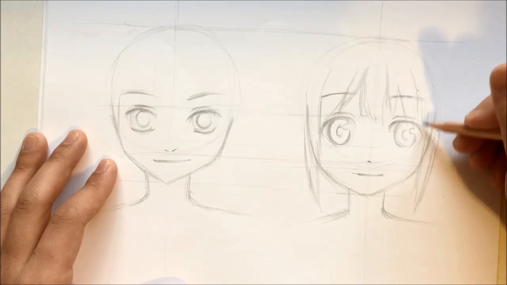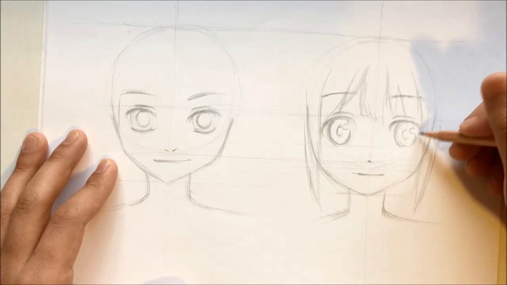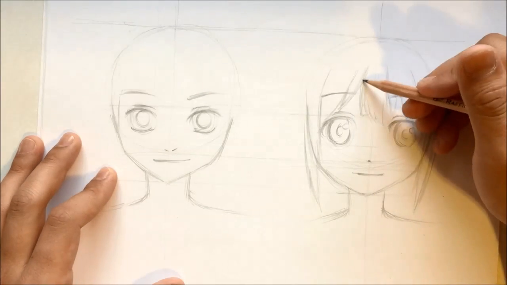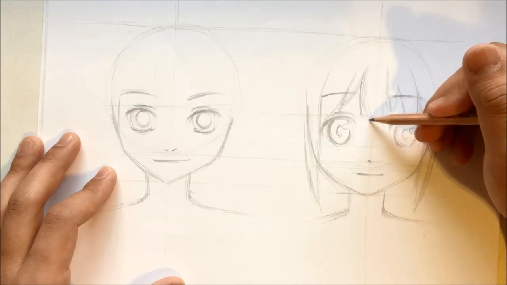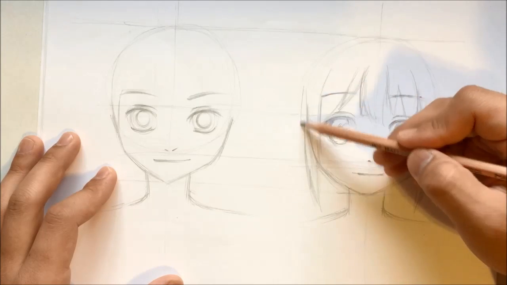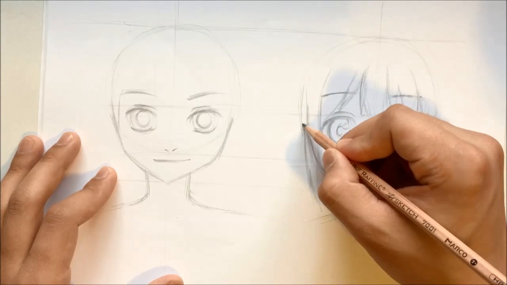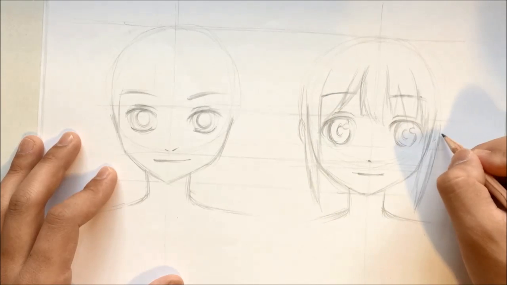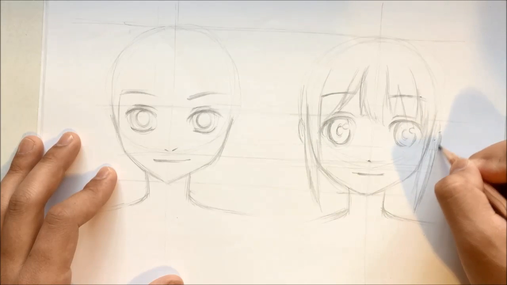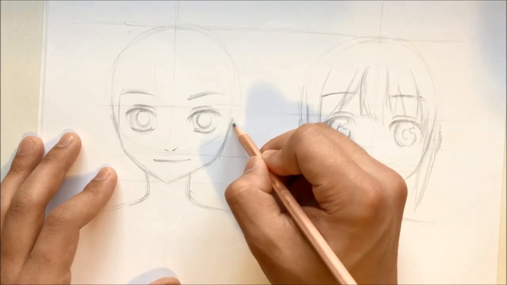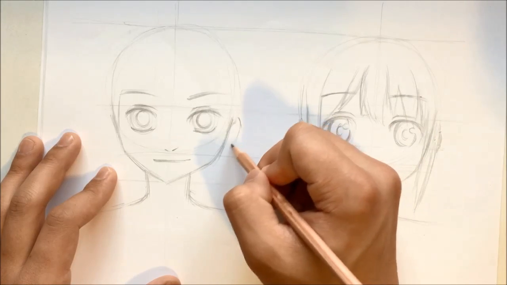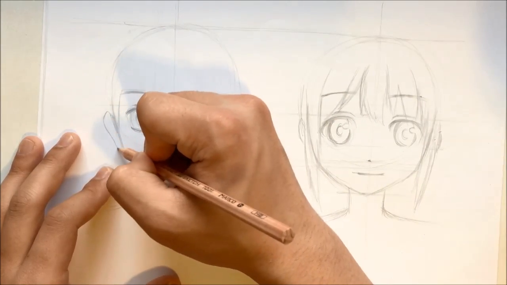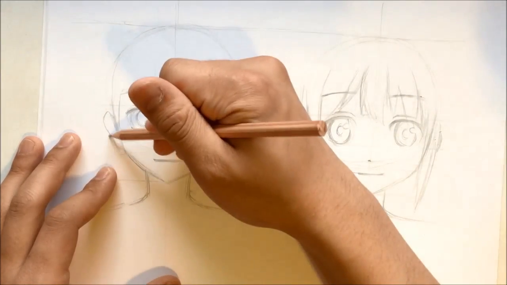Terrible at drawing hair. Okay, that's pretty much it. Then I forgot to include a small ear. So the ear for the girl and the guy is different in size. Guys tend to have larger ears, so just like that.